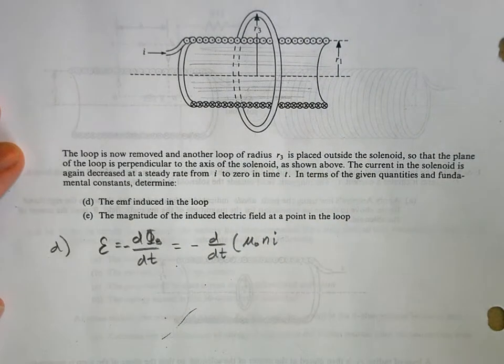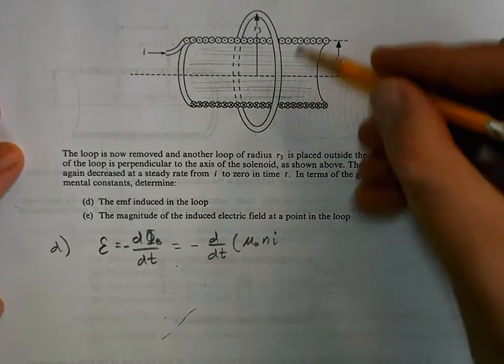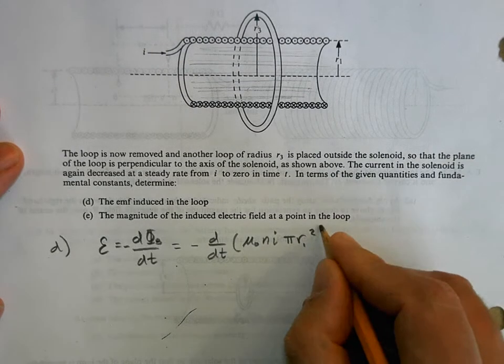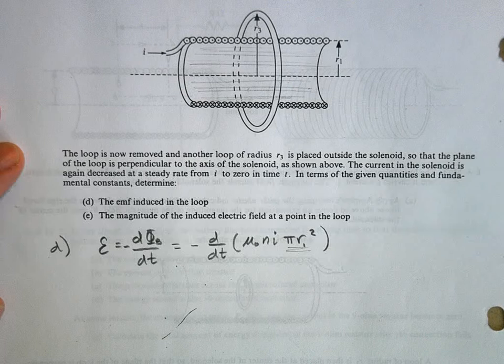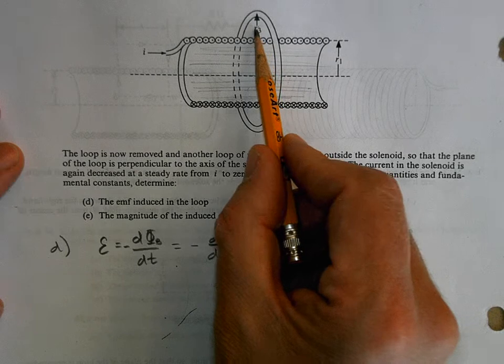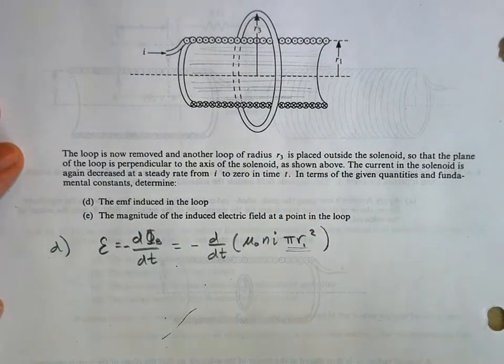But now here's what's different. A is different. It's pi r1 squared. Is that clear to everybody that it's pi r1 squared? Not pi r3 squared, right? Because there is no magnetic flux outside the solenoid. So there's no changing flux outside there. So if you use r3, it's too big. All right.